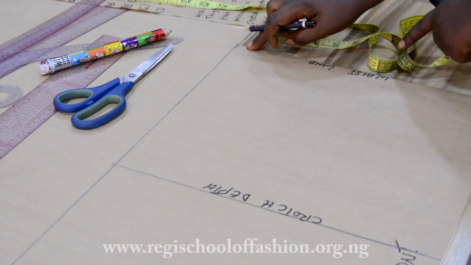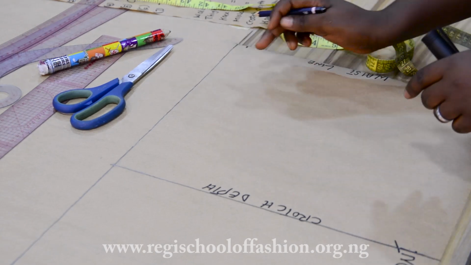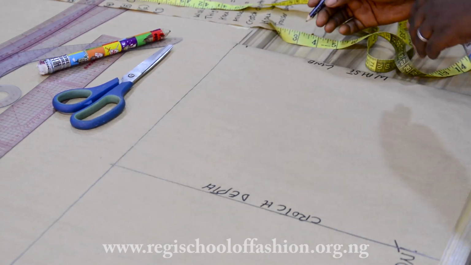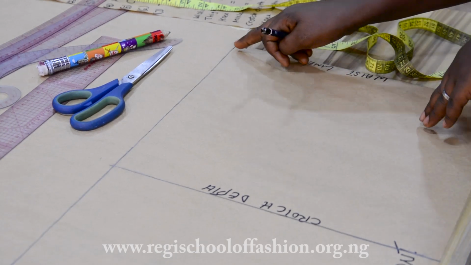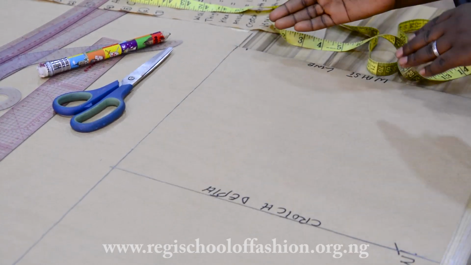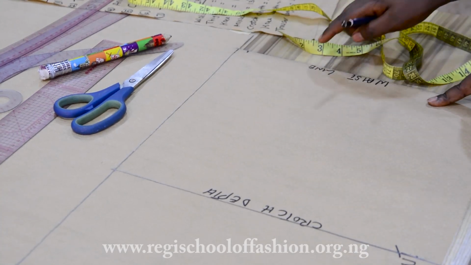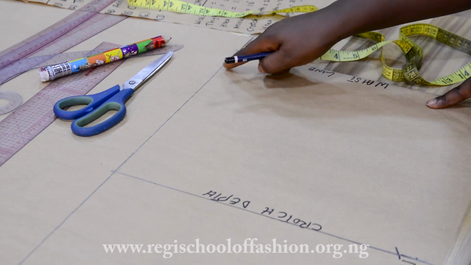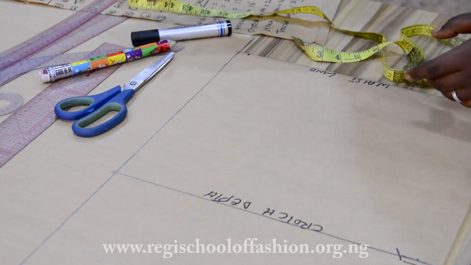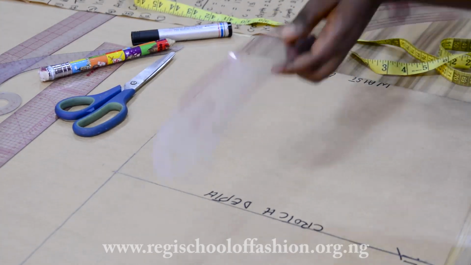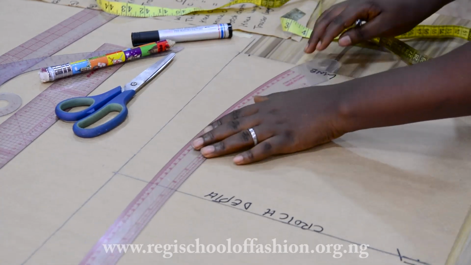This 1/2 inch is to shape the waist area up to the crotch depth of the trousers, because the trousers is not supposed to be straight on the other side. It's supposed to be a little bit curved, though it's not as curvy as that of woman trousers, but for the man also, it's not supposed to be on a straight line. So I'll be making use of the pan curve to achieve the curve.